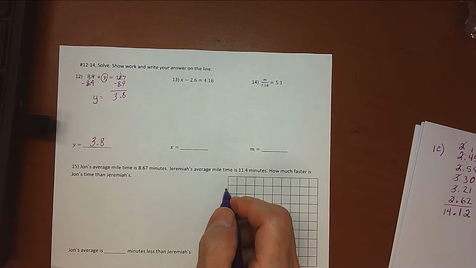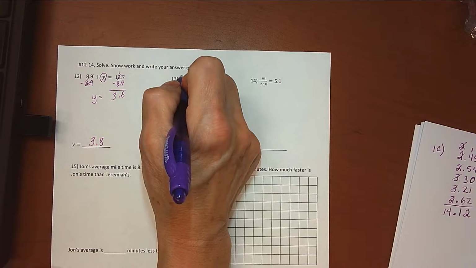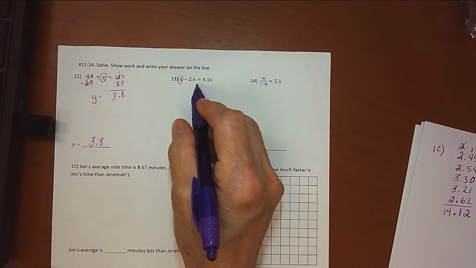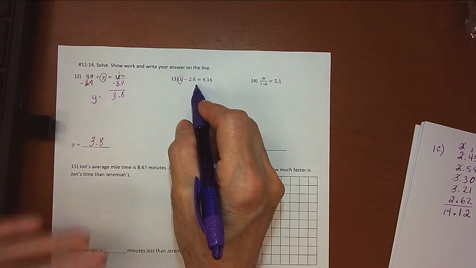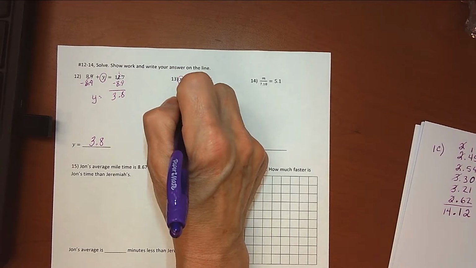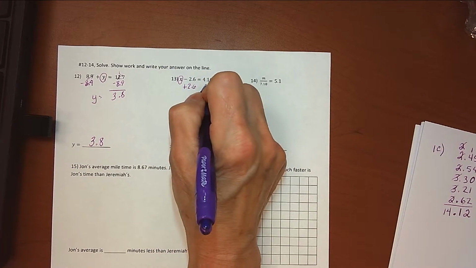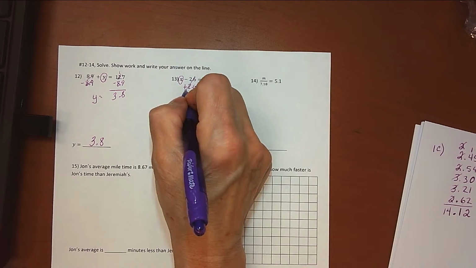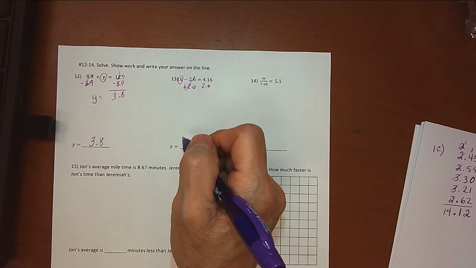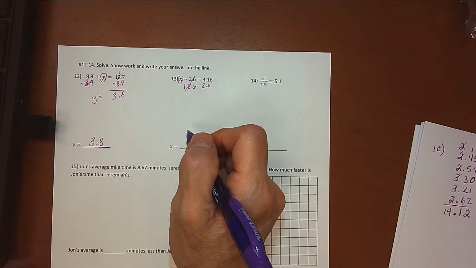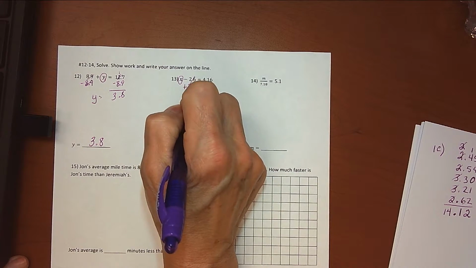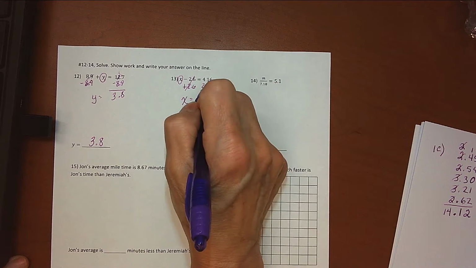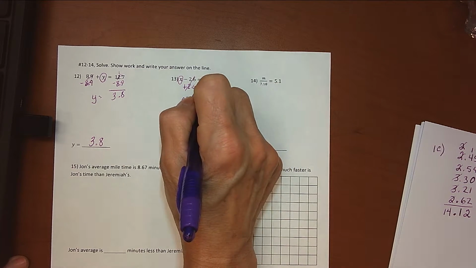All right, next problem. We want to isolate x. We're going to do inverse operations by adding 2 and 6/10 to both sides. Being careful to line up those decimal points. This together would make 0, and so that's gone. And we just have x left on this side. And then we're going to remember that we're adding this.